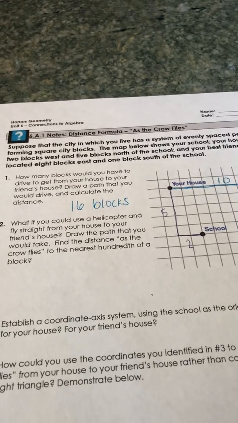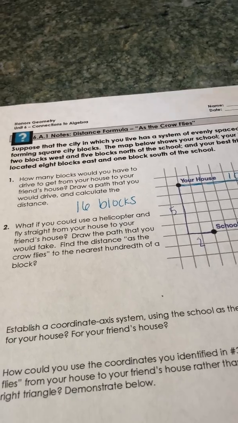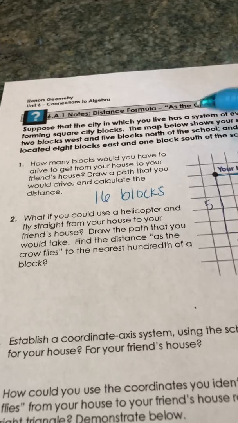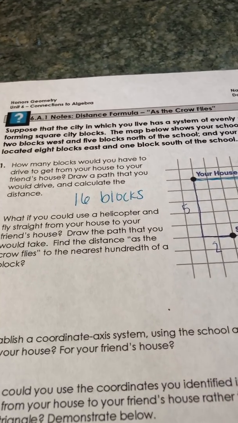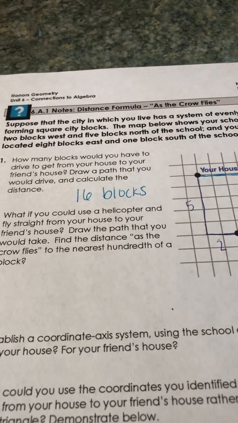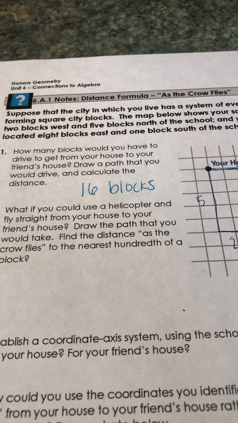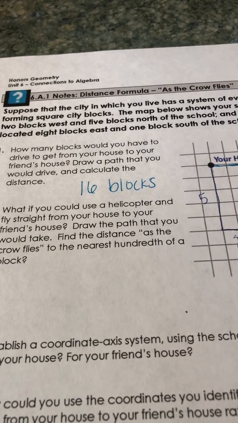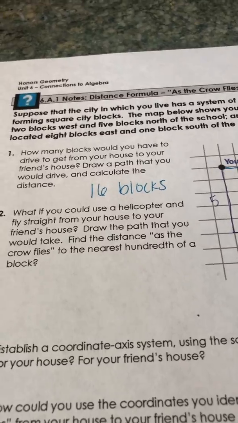Now it says, well, what if you could use a helicopter and fly straight from your house to your friend's house? So now this time I don't have to go straight across, then turn and go straight. I can this time just fly directly there. And this is where the saying "as the crow flies" comes from, where that's going to be the straight distance you could take if you were a bird, or in this case a helicopter, flying straight from one to the other. So it says draw this path, then try to figure out the distance. It says as the crow flies, so as you're going right from one point to the other, you don't need to go left and right and up and down. We are going to round to the nearest hundredth of a block.